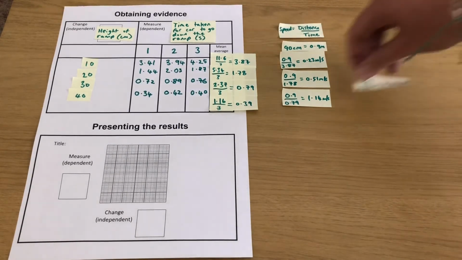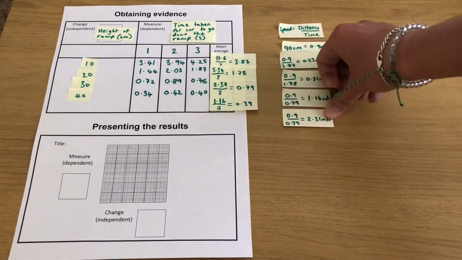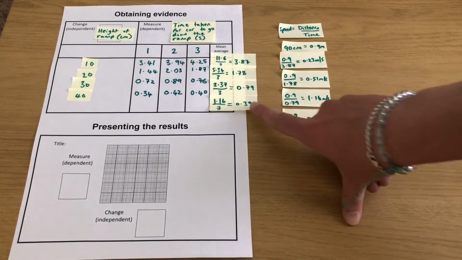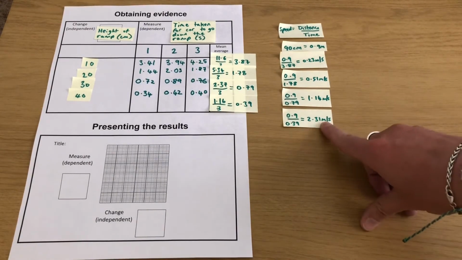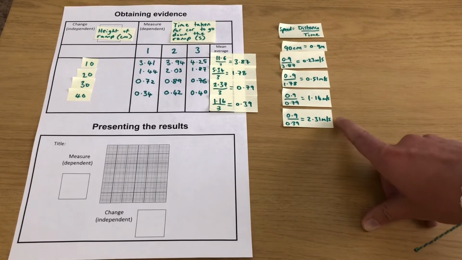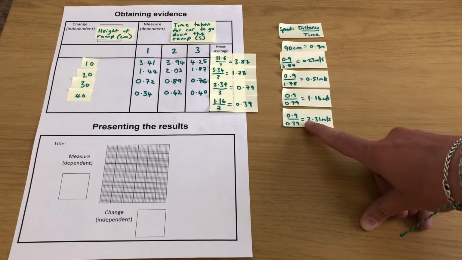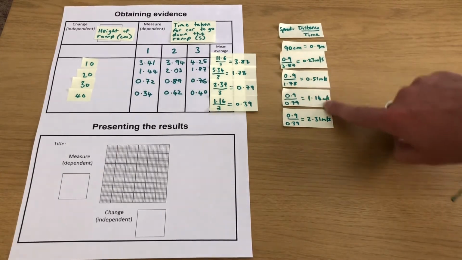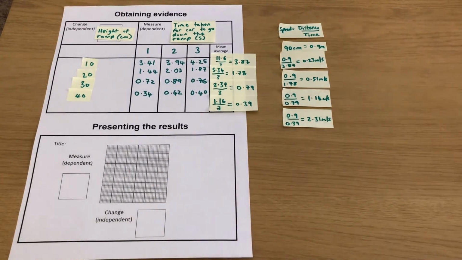Okay, and then the final one at 40 centimetres height of the ramp, same distance, new mean, and the car travelled at 2.31 metres per second. Okay, so every second the car travelled 2.3 metres. Okay, now we can use this information for our graph if we choose to.